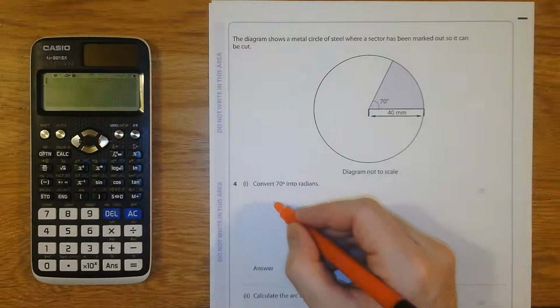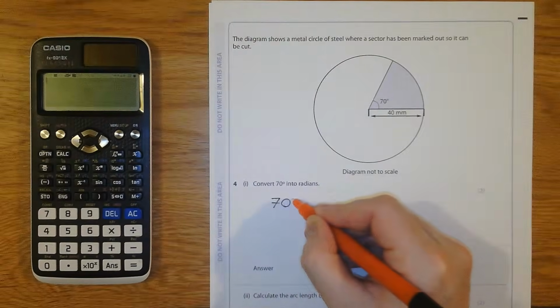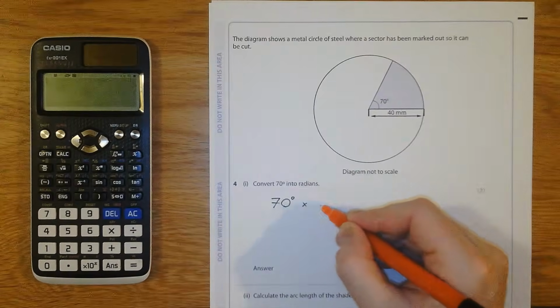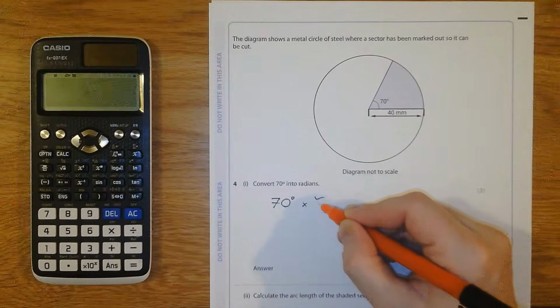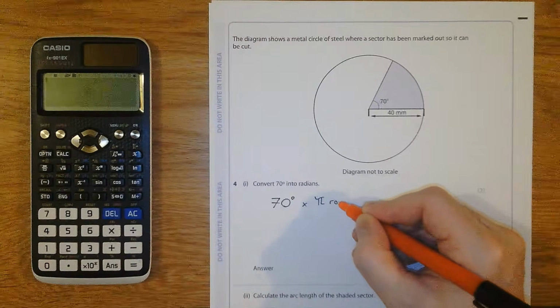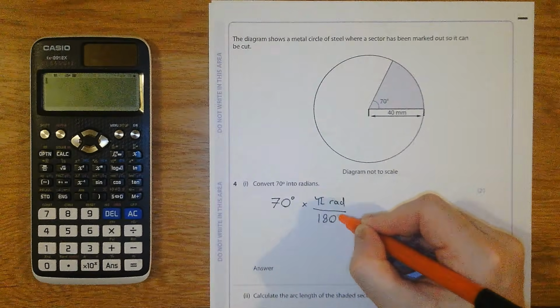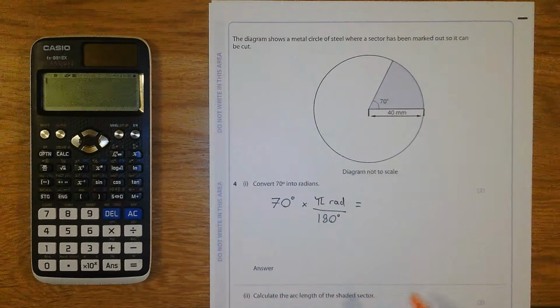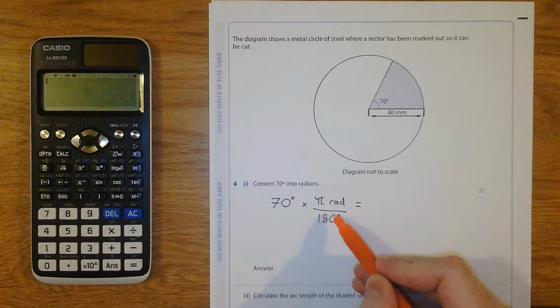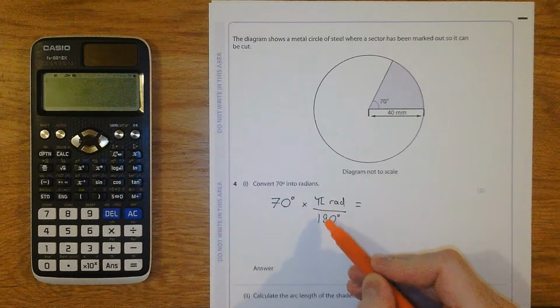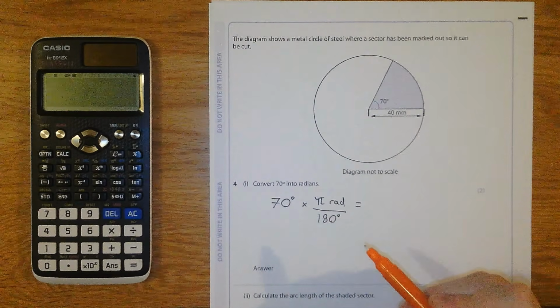Okay, 70 degrees. If I want to convert it into radians, there's a number of ways I can do it. This is one of them. I could divide by 360 and times by 2 pi, but that 2 and the 360 can cancel to give me pi over 180.